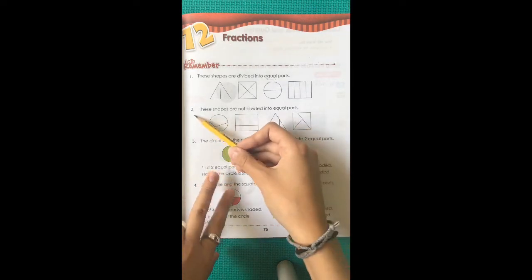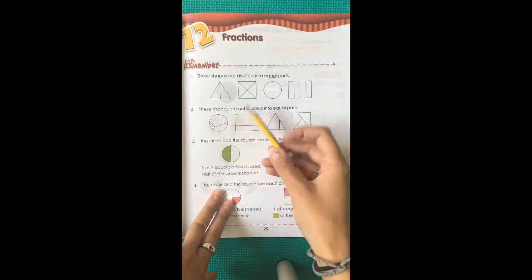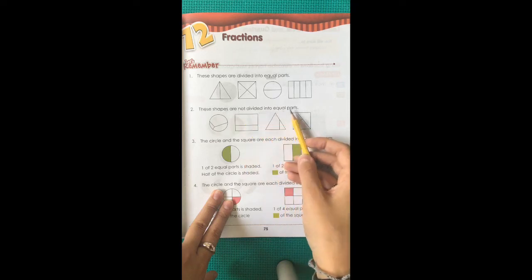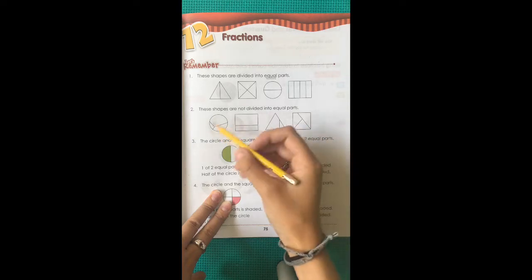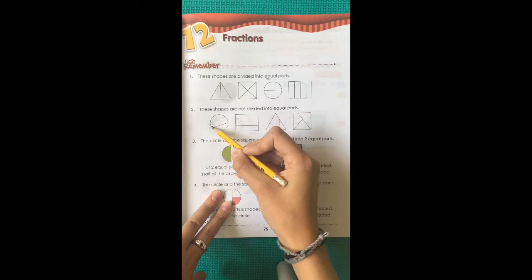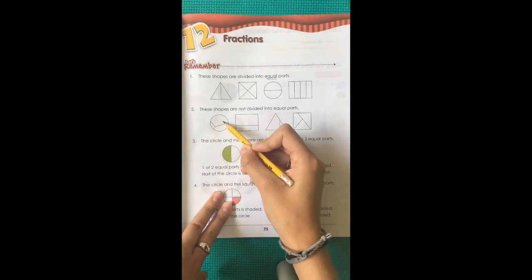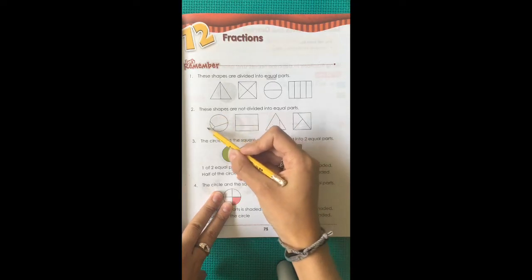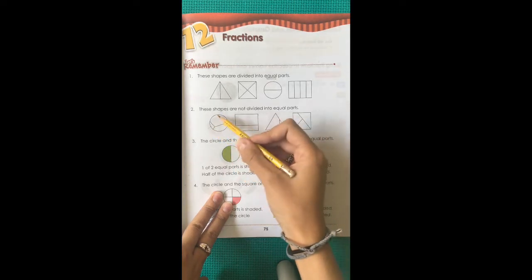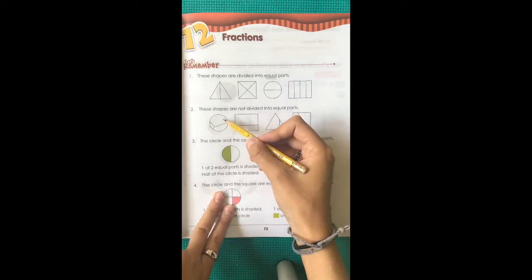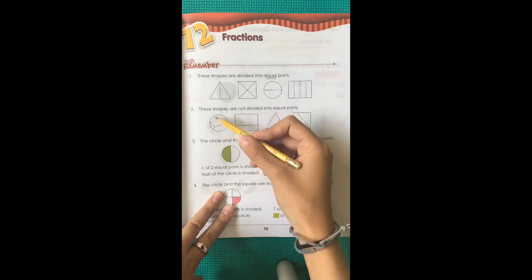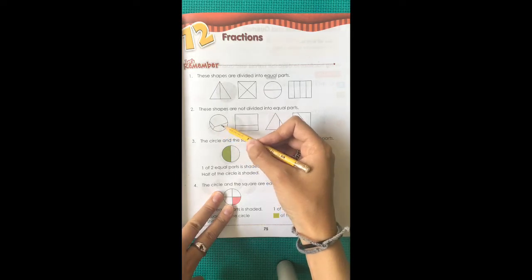Let's look at number 2. These shapes are not divided into equal parts. Look at this circle. Can you see that this piece is much smaller than this piece? So, if this was my piece of cake and I cut this small piece and gave it to you and kept the big piece for myself, that would not be fair. So, these parts are not shared equally.